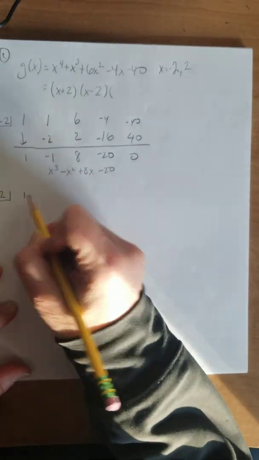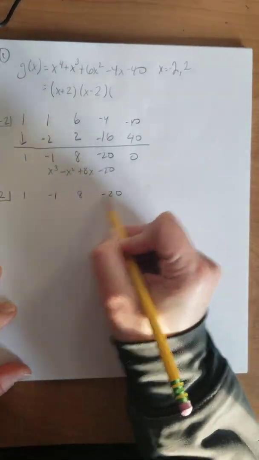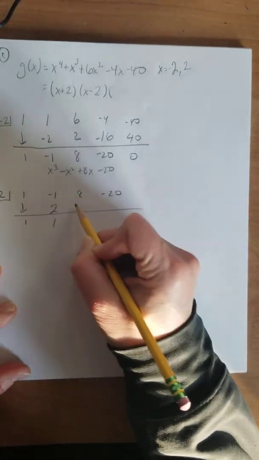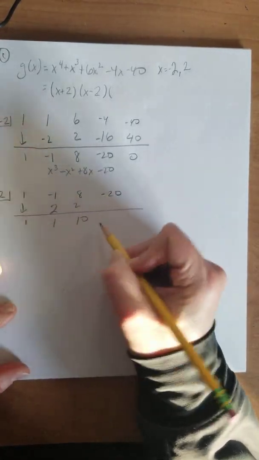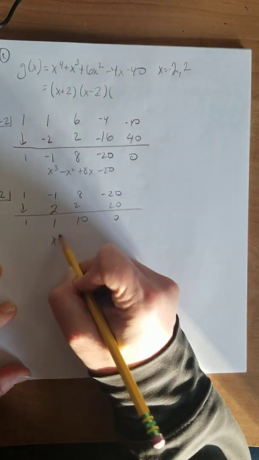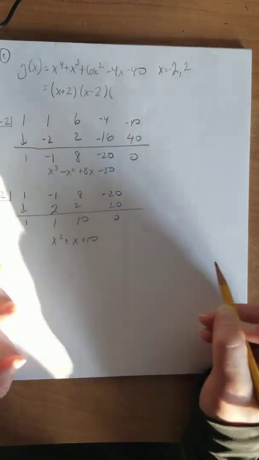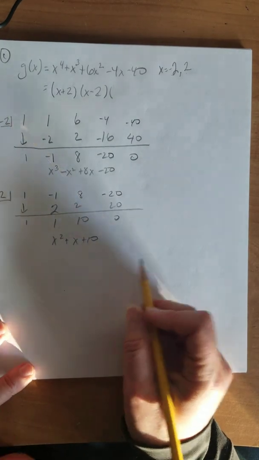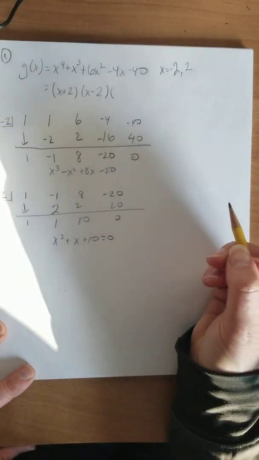All right, across the bottom, 1, negative 1, 8, negative 20. Okay, drop the 1. 2 times 1 is 2. Add down 1. 2 times 1 is 2. Add down, that's 10. 2 times 10 is 20. That's 0. I got an x squared plus an x plus 10 left over. Factors of 10 that add or subtract to 1, they don't exist, so I can't do that. So this is going to be equal to 0.